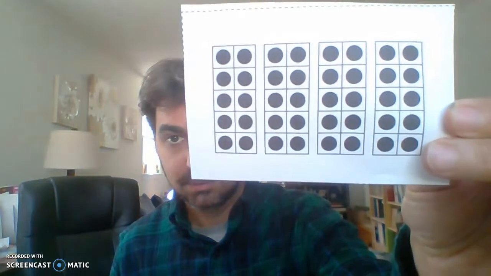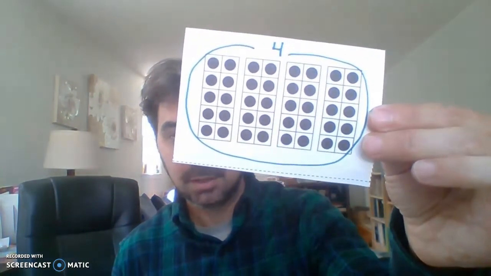Go. Okay, how many 10 frames? I saw 4 10 frames. Did you see 4 10 frames? Now, are there 4 dots? No, there's not 4 dots. There's more than that. How many dots are there?